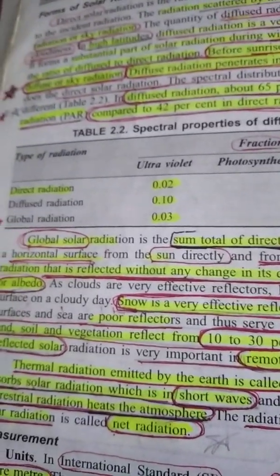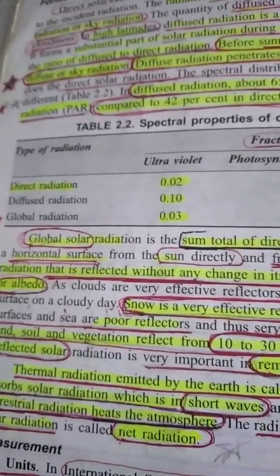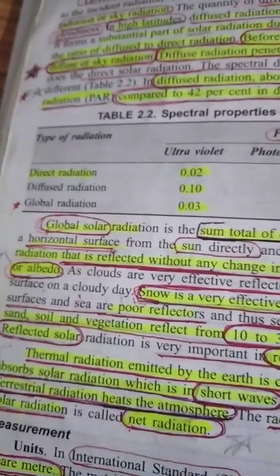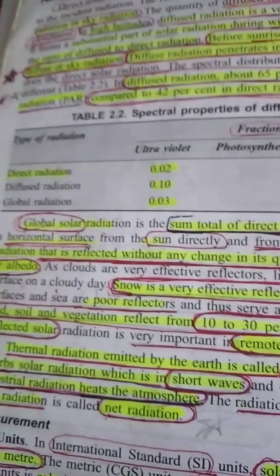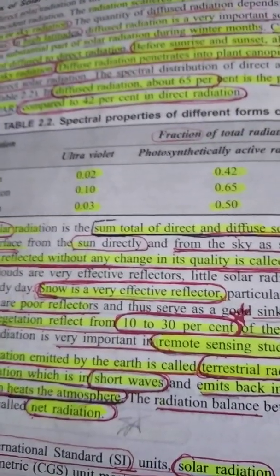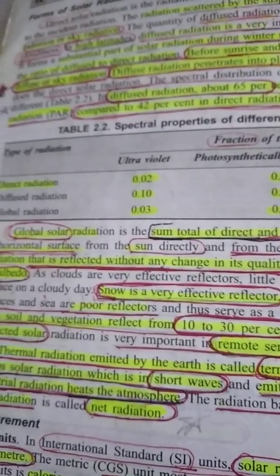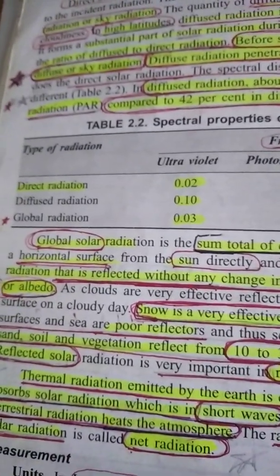So students, please remember, direct radiation is 0.42 of total radiation, and diffuse radiation is 0.65, and global radiation, students, is 0.5. Please students try to remember them. These are very confusing and very important.